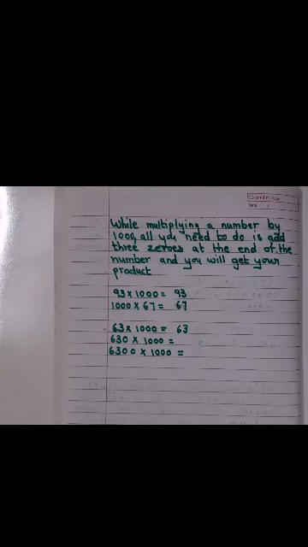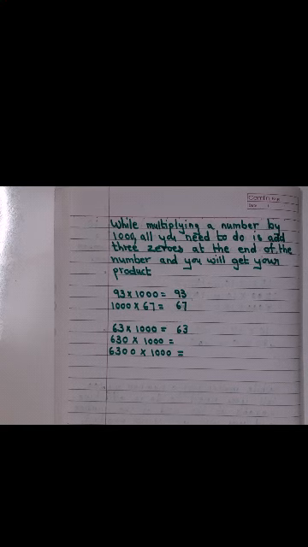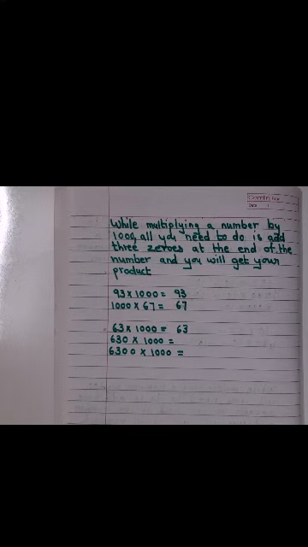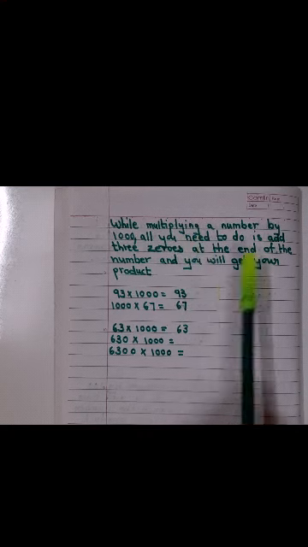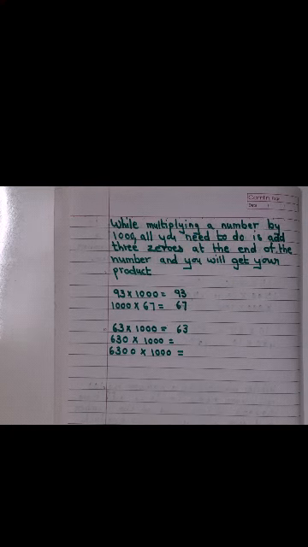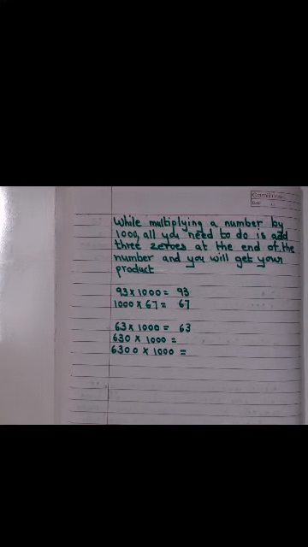So children, now we move to multiplying a number by 1000. What happens if you multiply a number by 1000? Yes, its value will increase by 1000. Now children, remember this. While multiplying a number by 1000, all you need to do is add 3 zeros at the end of the number and you will get your product.